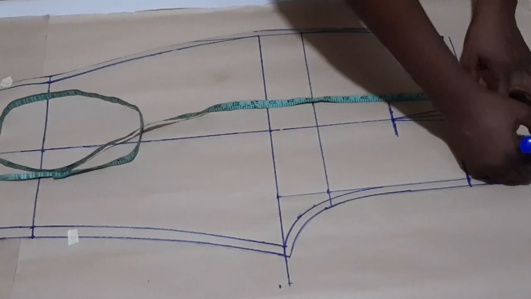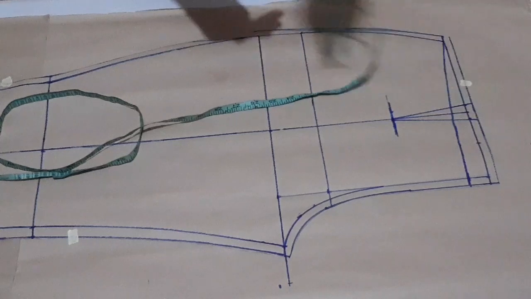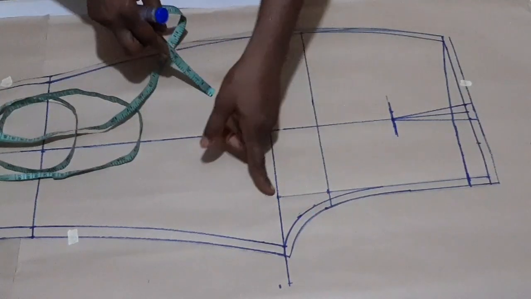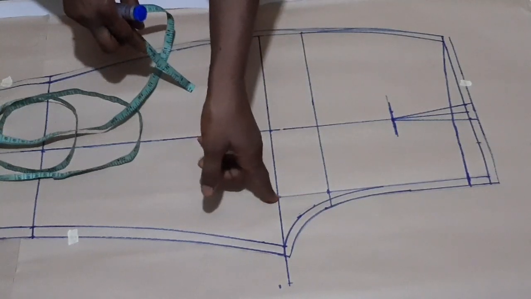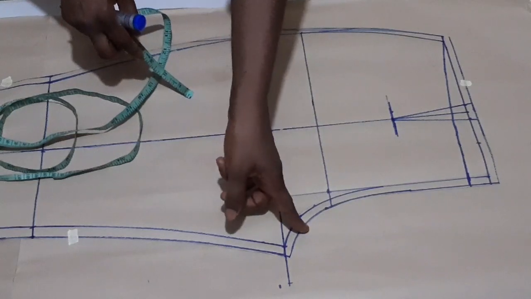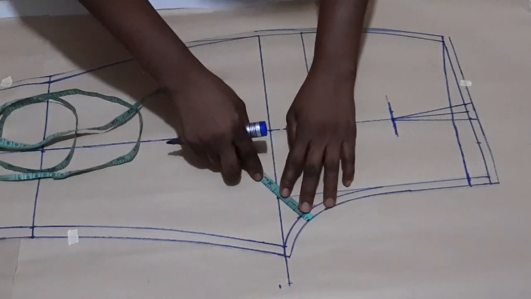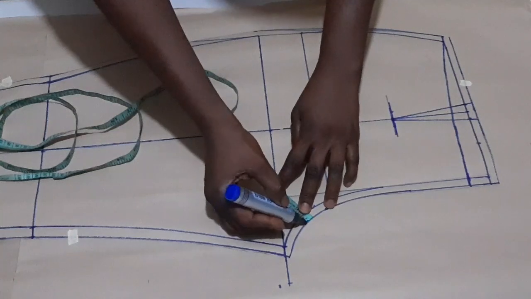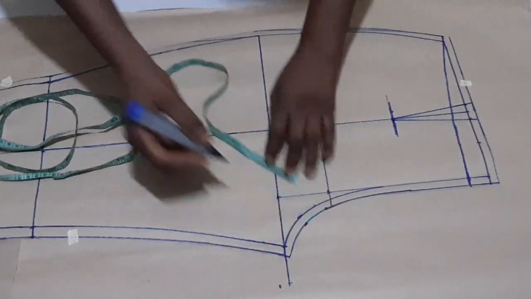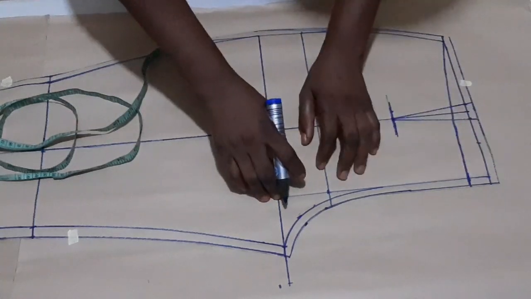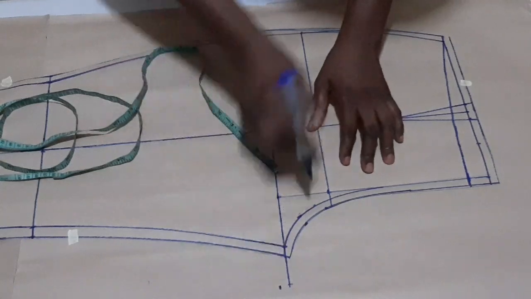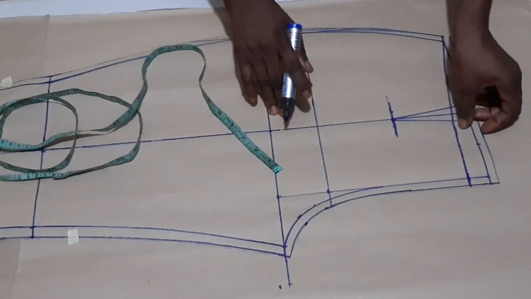So here it is. To grade my crotch curve for the front, I measured 1.5 to create my curve, and to create my curve for the back I'm going to measure 2 inches, which is on this same line for the front. So I'll now roll it out, my crotch curve for the back. Just connect it like this.